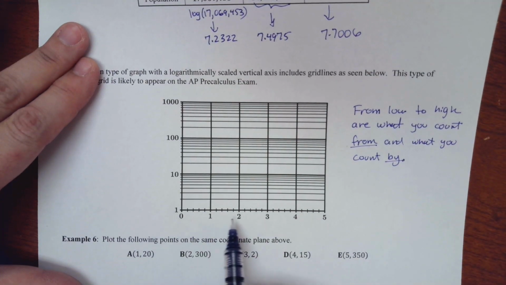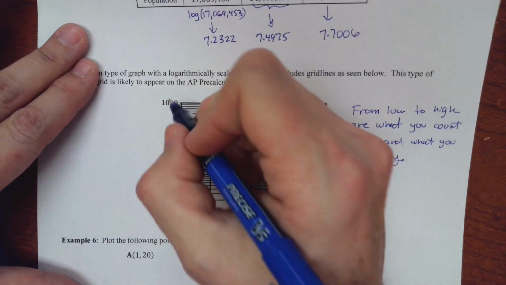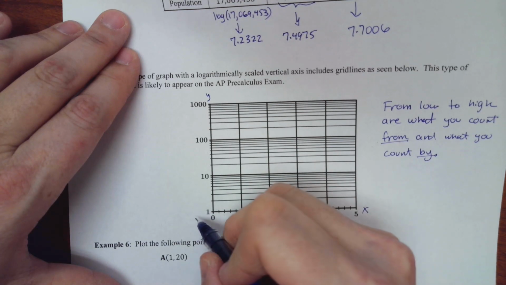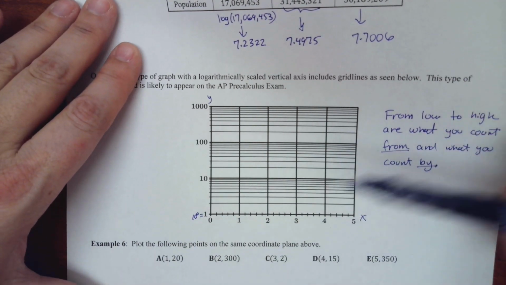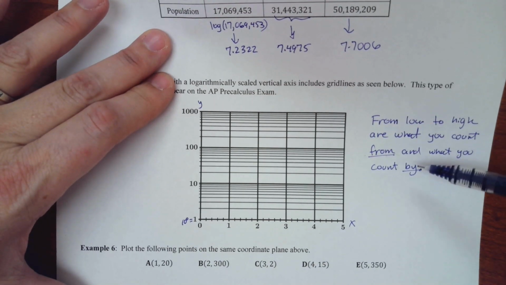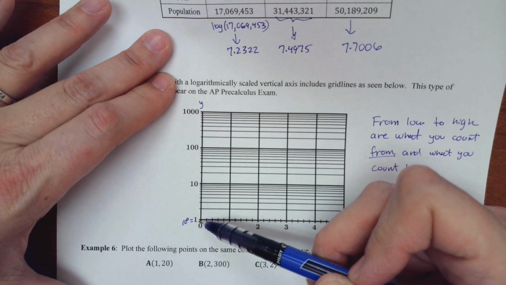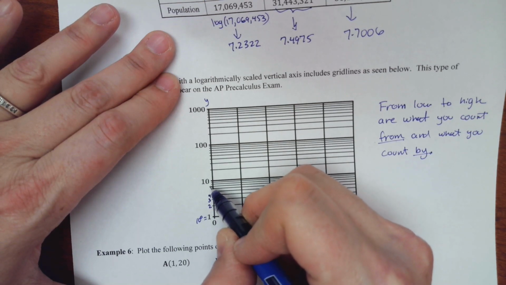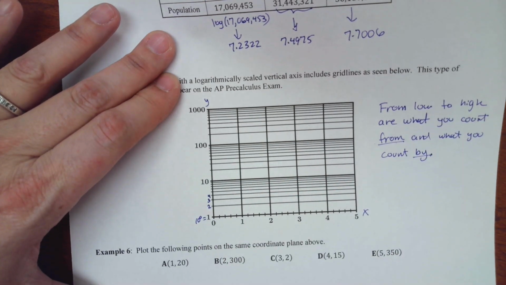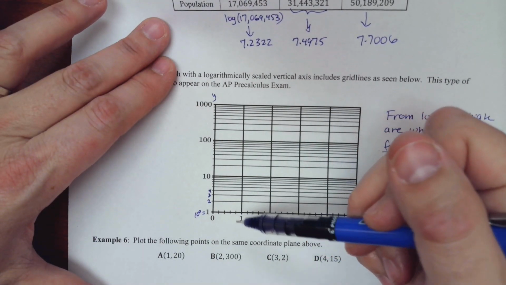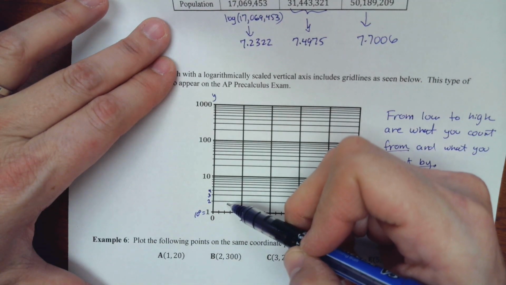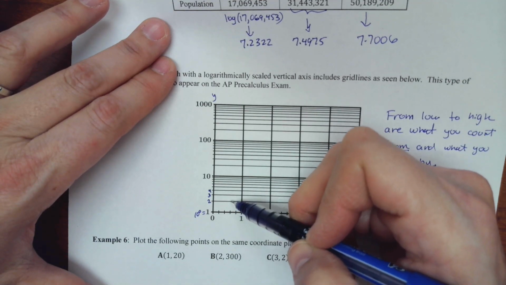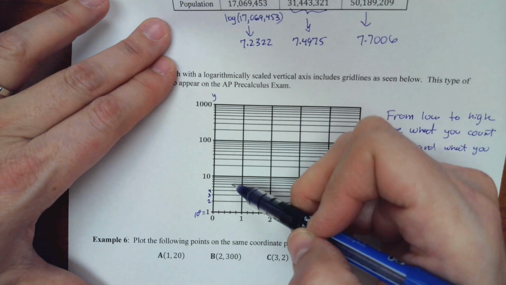So over here, just normal what we're used to. That's my x-axis. My y-axis is in logs. And so what happens here, the 0 right here, remember 10 to the 0 is 1. So from low to high are what you count from and what you count by. So we're starting from 1 and we're also counting by ones. So this is 1, 2, 3, 4, 5, 6, 7, 8, 9, 10. Each of these lines is worth 1. And the scale here is proportional. Do you see how this piece right here is about half of that, and this is about half of that? It's not exactly half, but it's proportional. So it's reducing in size by a proportional amount, which creates that kind of fading effect.